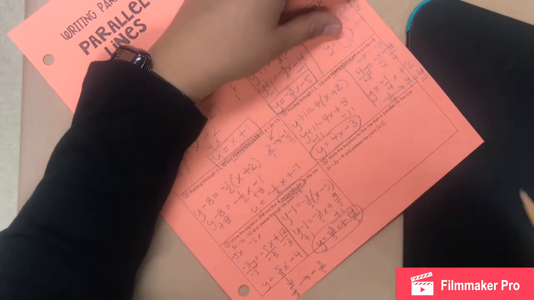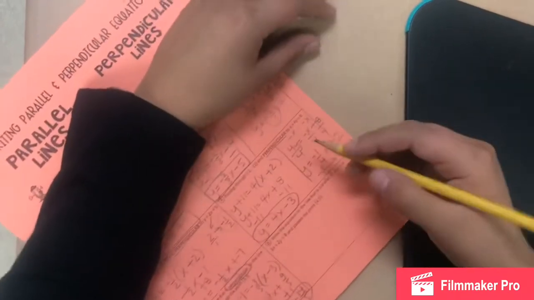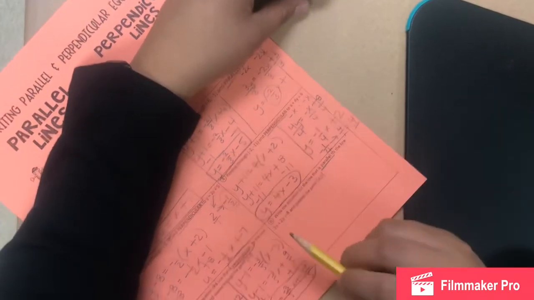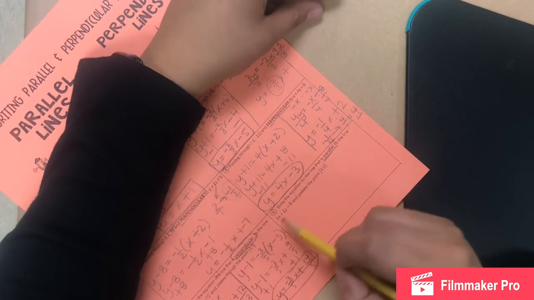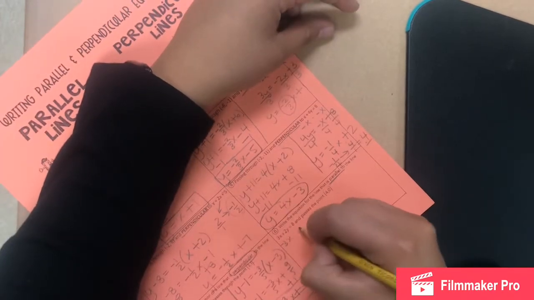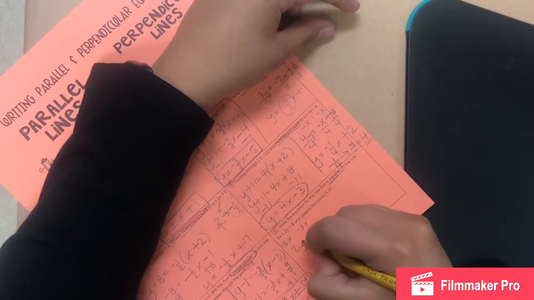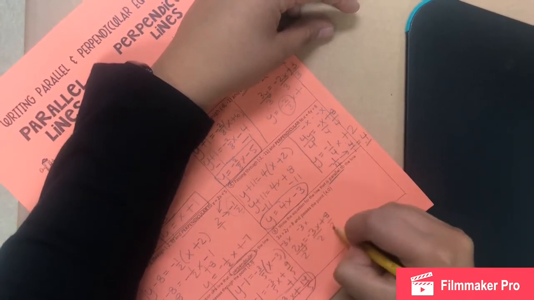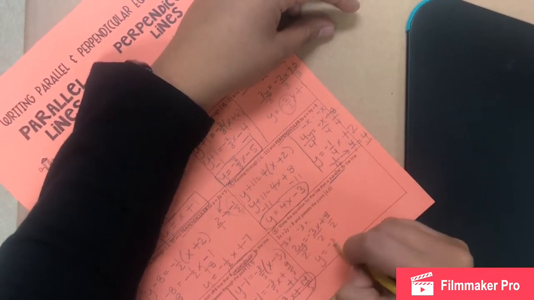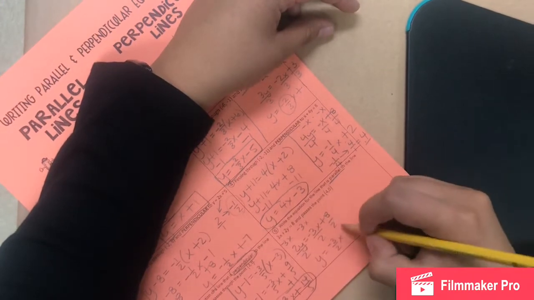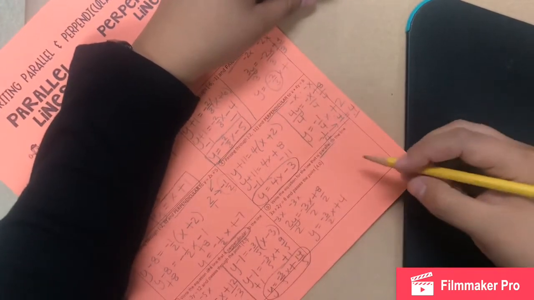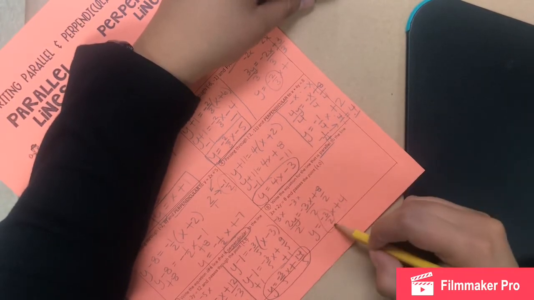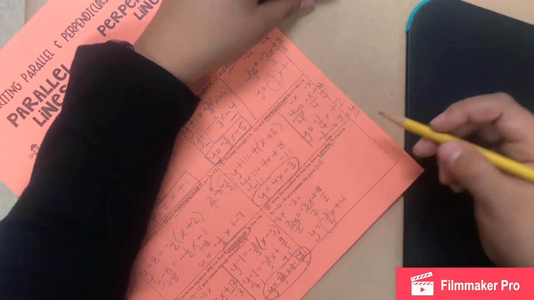They are opposite reciprocals. Number 6, they want us to find parallel, so that means same slope, but I cannot identify the slope without converting first. So we're going to subtract 3x. So I have 2y equals negative 3x plus 8. Divide everything by 2. So y equals negative 3 over 2x, and 8 over 2 is positive 4. The only reason we converted was so we can identify the slope, and we are going to keep this slope the same because we want parallel.